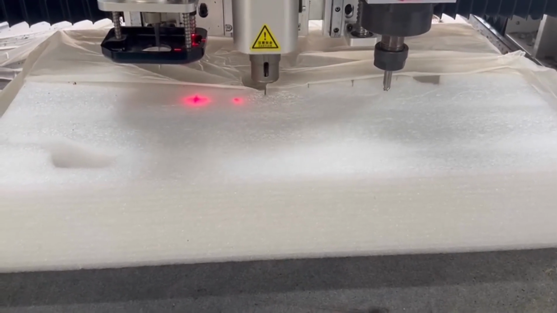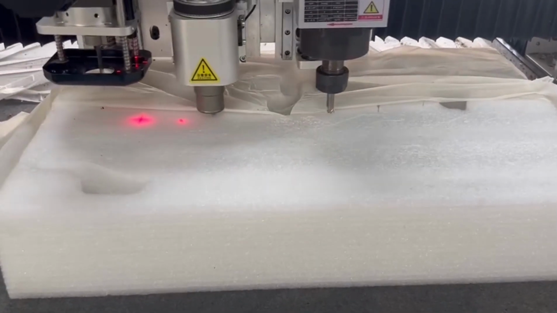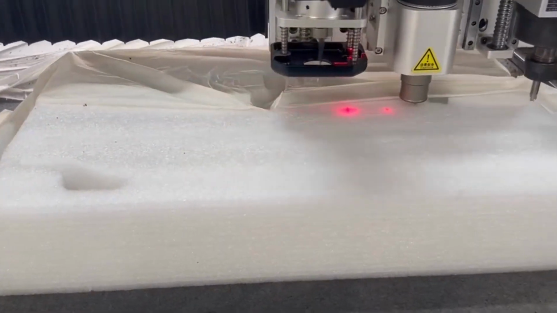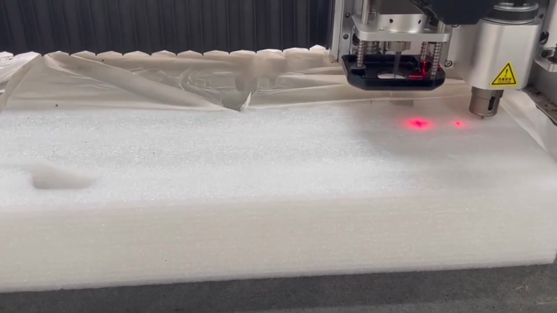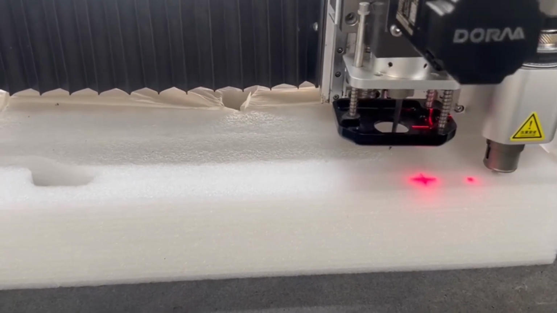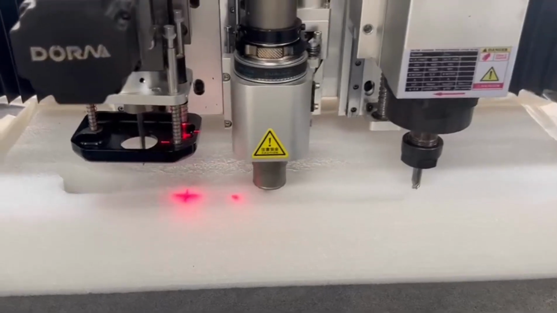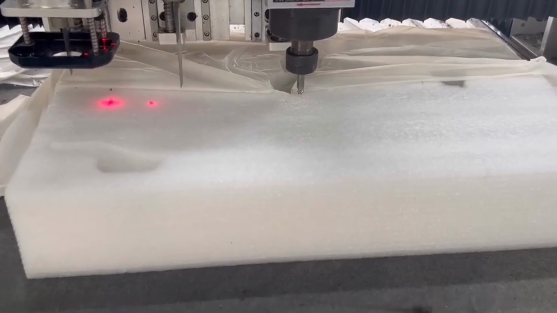Construction professionals utilize digital cutters to craft precise styrofoam insulation components, enhancing the thermal efficiency of buildings. Prototyping and design fields rely on digital cutters to bring their innovative ideas to life. By meticulously shaping styrofoam prototypes, designers can visualize and refine their concepts before committing to mass production.